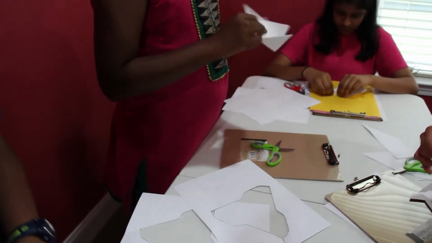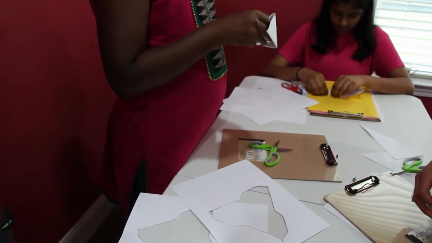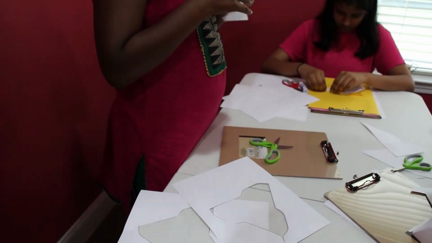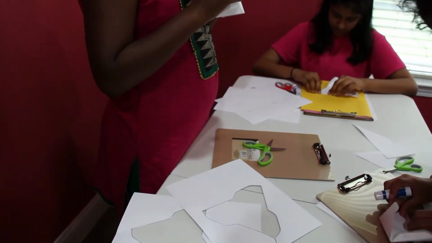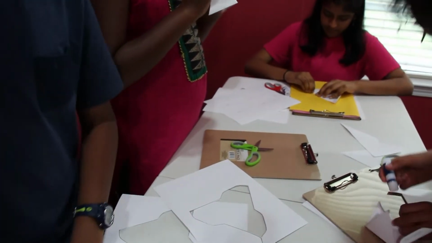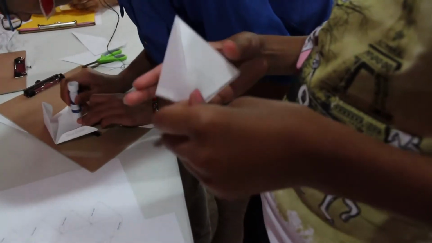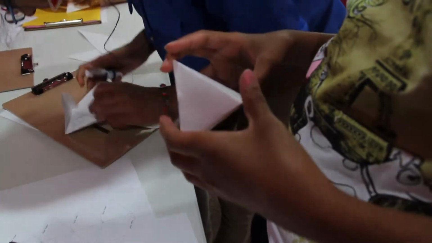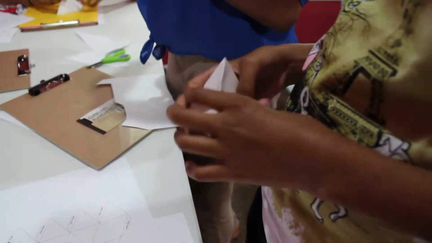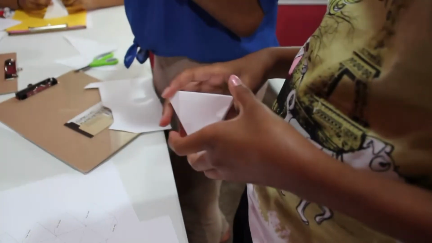You're not able to glue it? You glue only one edge first. Any one edge, do it like this, and just press that. The glue dries really fast, so you have to do it fast. Yeah, good. See? As soon as you put the glue, where it says glue under, put this glue.